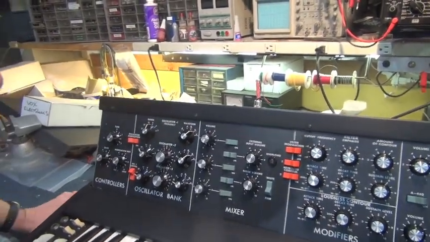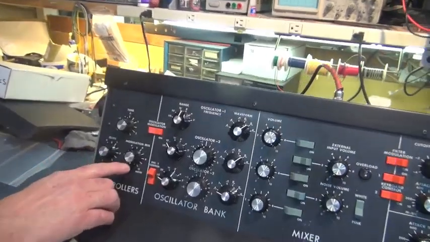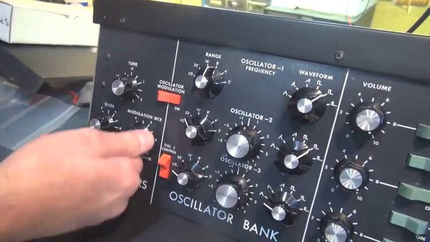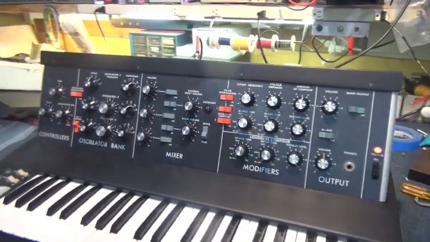Now do you hear the weird glitching in the background? This is where Steve made his problem before. He implemented noise on the modulation mix instead of pure oscillator. So pure oscillator gives you this.